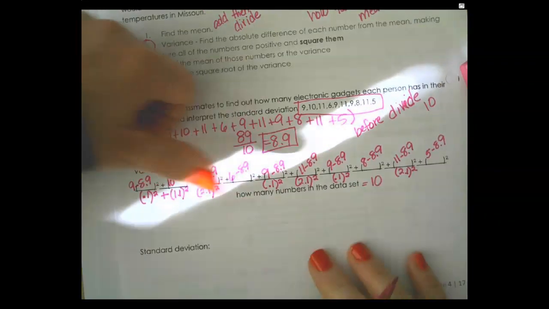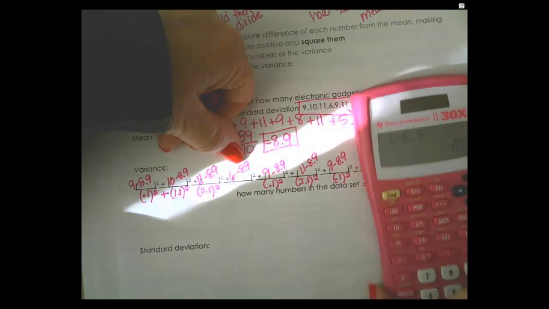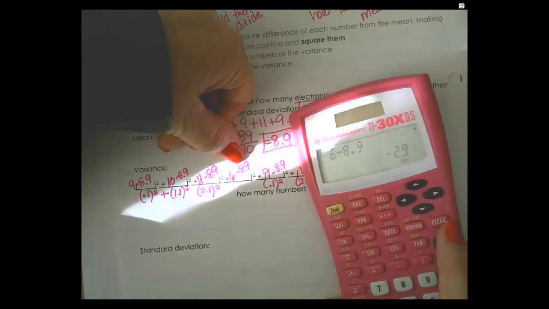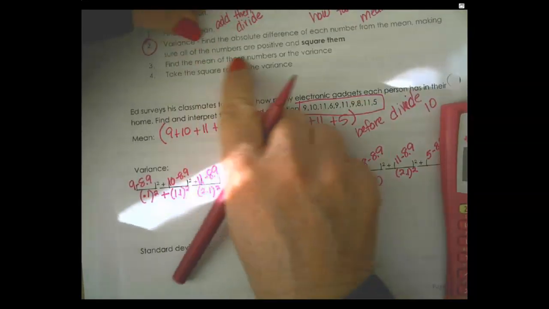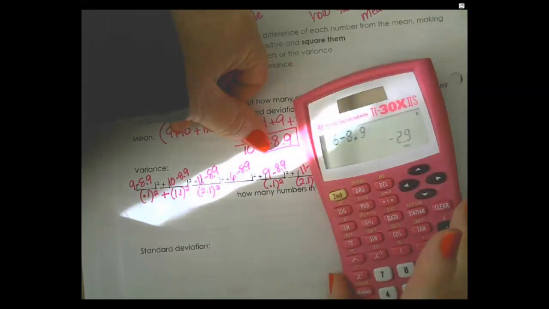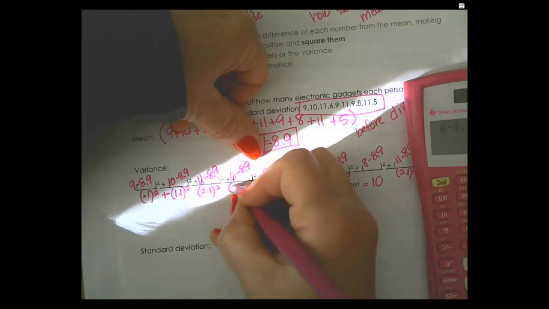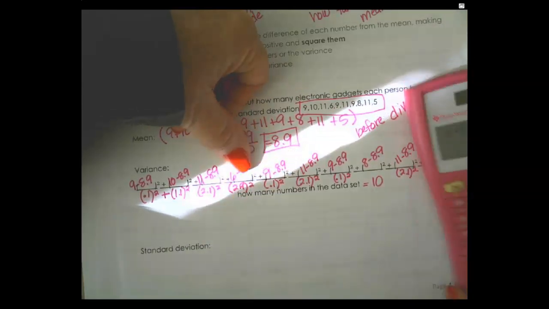What's our next one? 6. 6 minus 8.9. You get a negative value. So up here when it says, making sure all numbers are positive, we're just going to take the absolute value of that, which would make it 2.9, distance from 0. So you're going to make it positive. 2.9. It's a 6. Any more 6s? No. Almost done.